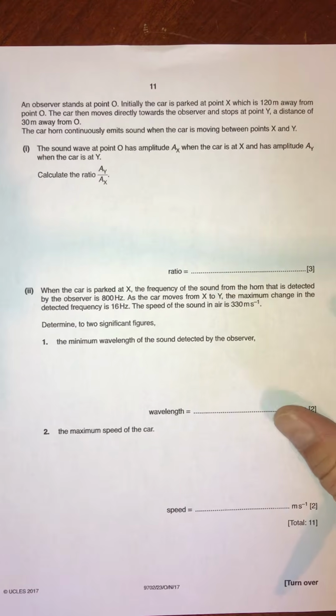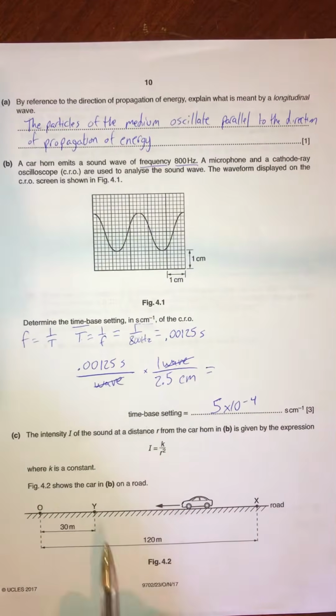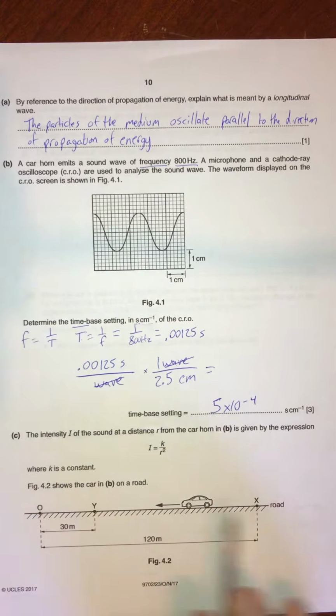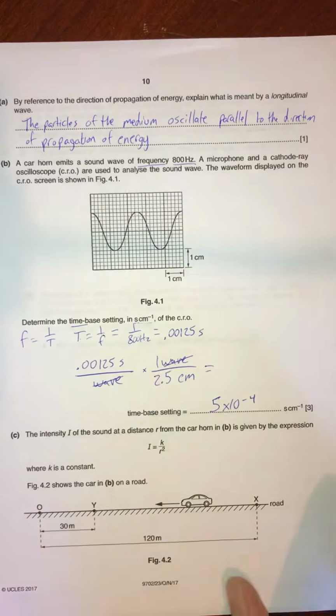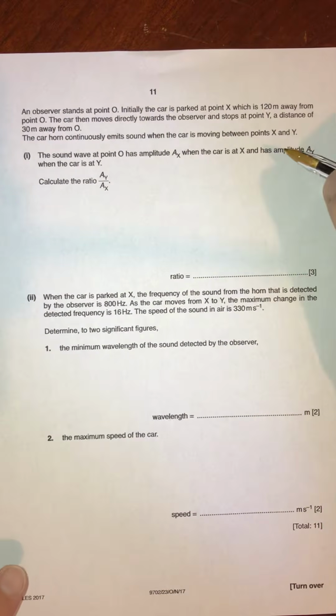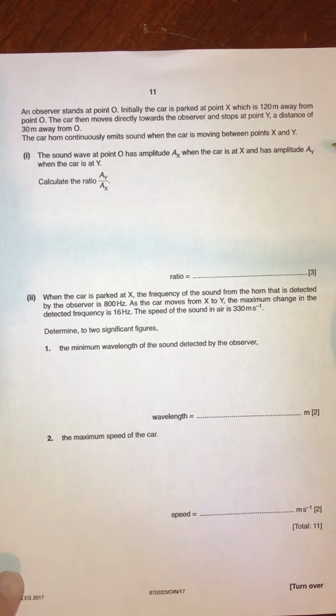Here we can see 90 meters, about the length of a football field. This person is continuously blaring their car horn as they move towards this observer. Doppler effect questions. It reads, the sound wave at point O has amplitude A sub x when the car is at X, and amplitude A sub y when the car is at Y. Calculate the ratio of the amplitude Y to the amplitude X.